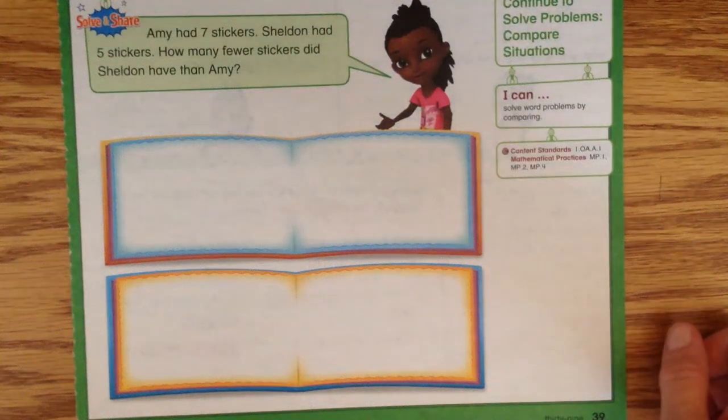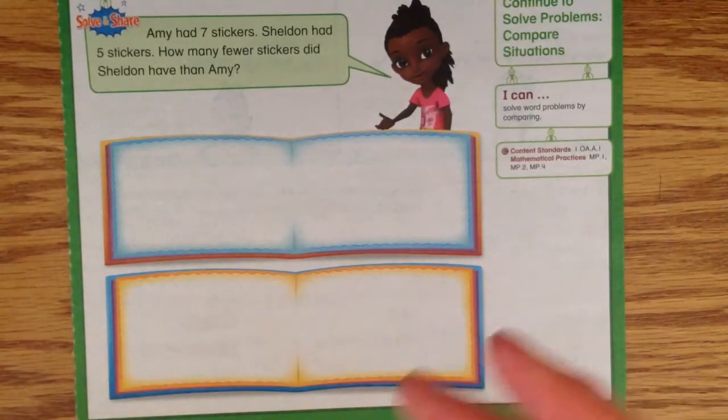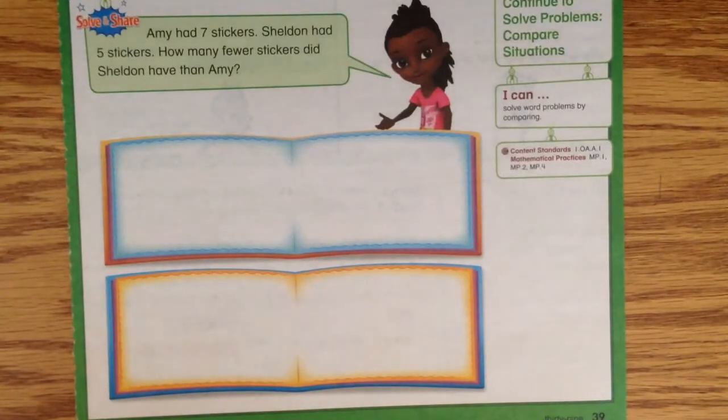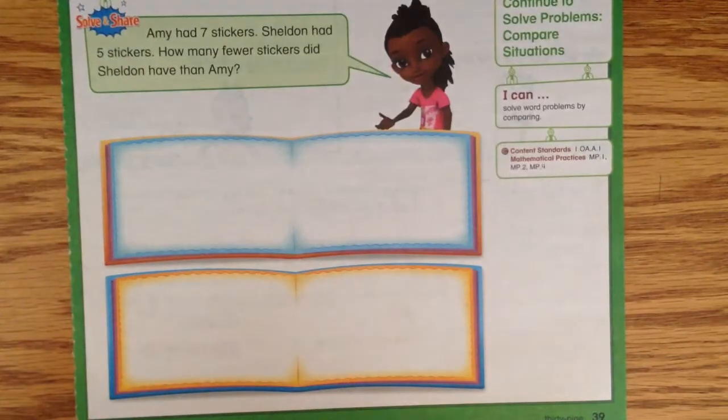Hello, today we're going to be working on lesson 1-6, starting on page 39 in your math book. Now the last time we did a math lesson from the math book, we were talking about answering the question, how many more? And we lined cubes up and we were looking to see how much longer one row of cubes was than the other. This time it's almost exactly the same, except it's how many fewer. So this time we want to know how much shorter is a row of cubes than the other one.